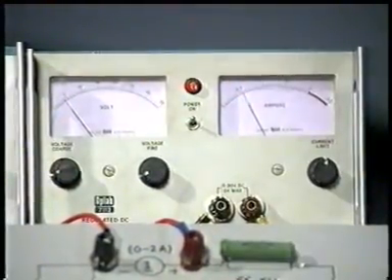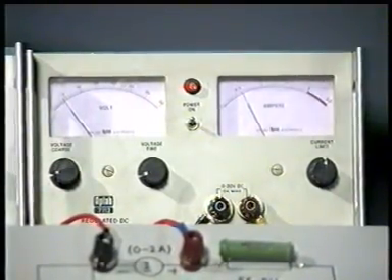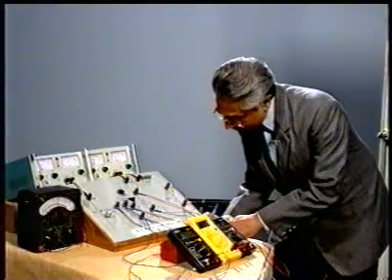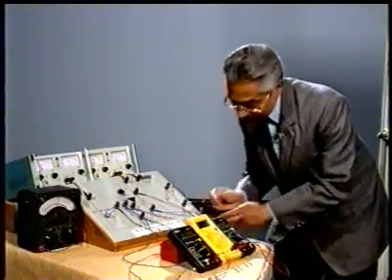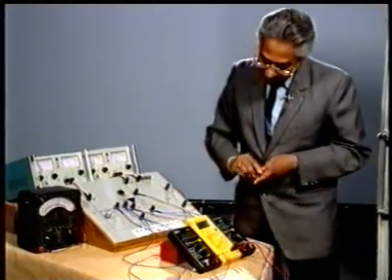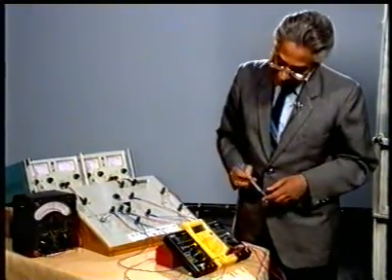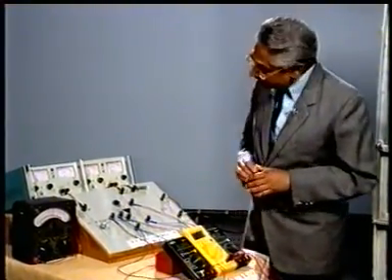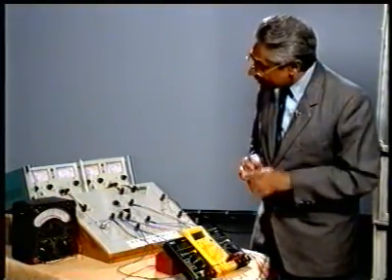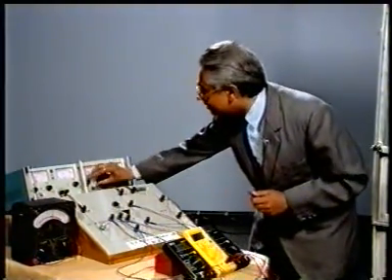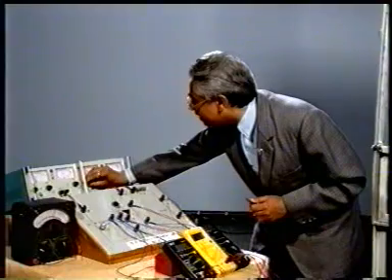It has gone to 525 milliamperes. 525, 4 volts. Let us see what is the position of this multimeter. It has not yet conducted, because you remember at the time of conduction this will become 1 volt. Okay? So it has not yet triggered.